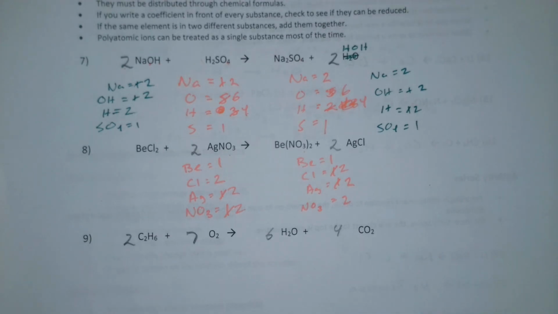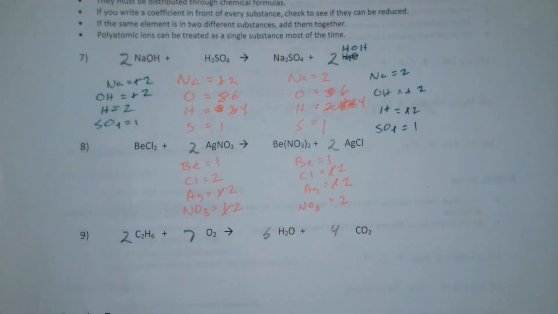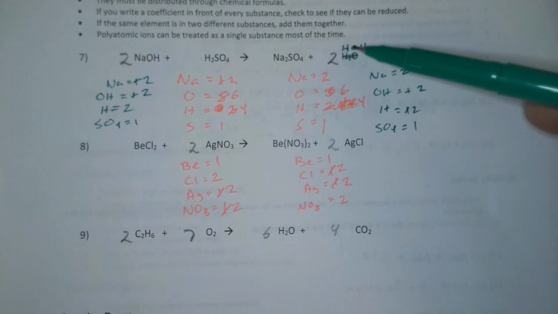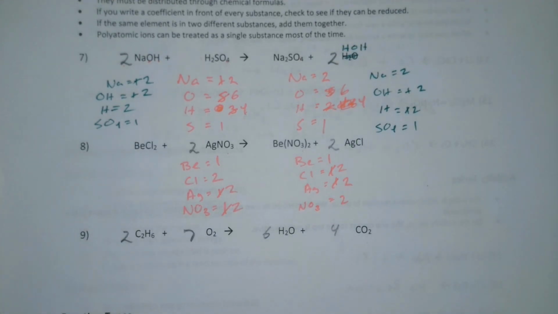I think a quicker solution, because I can keep track of my polyatomic ions a little clearer. But again, what you have to understand in order to do it this way is that H2O can be written as HOH, because that's what it is. It is a hydrogen ion and a hydroxide ion that have bonded together.